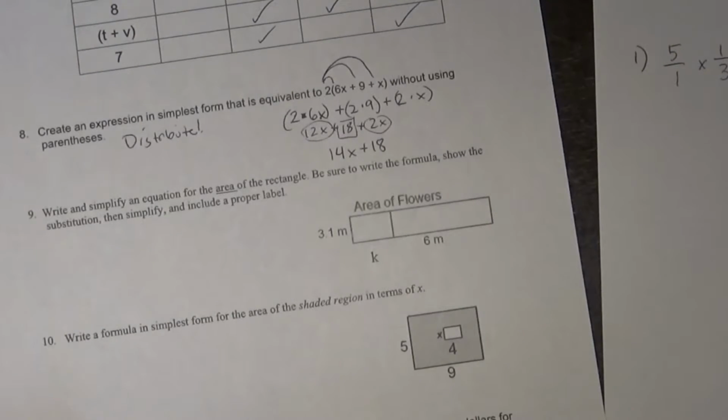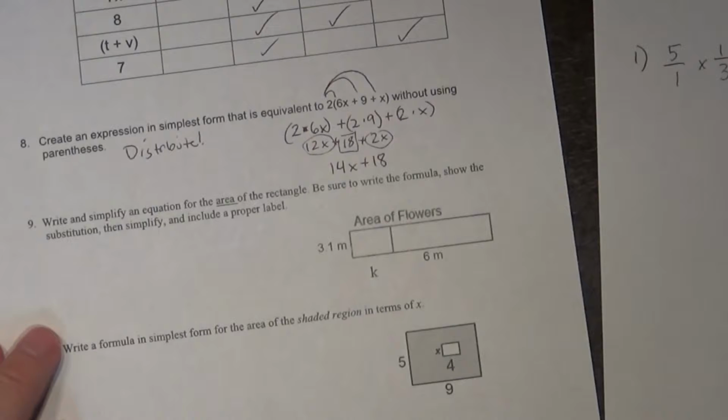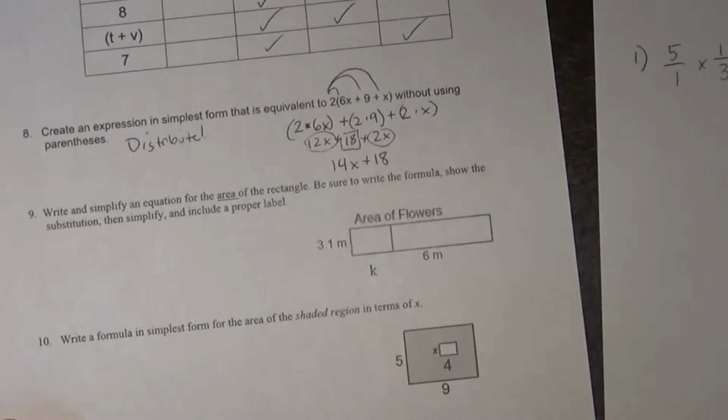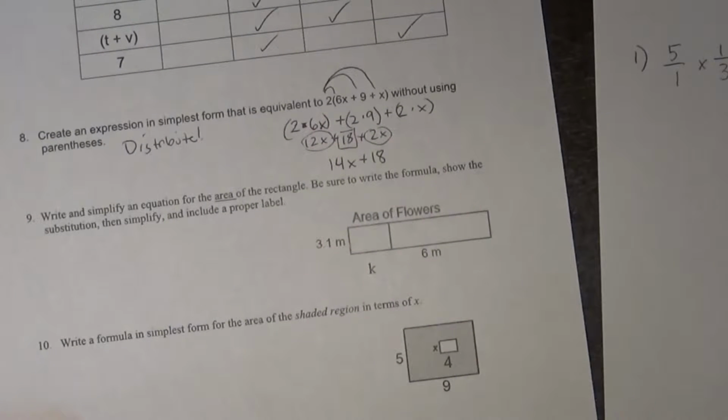All right, back to it now with number 9. Number 9 says write and simplify an equation for the area of the rectangle. Be sure to write the formula, show the substitution, then simplify and include a proper label. Wow, so much going on here.